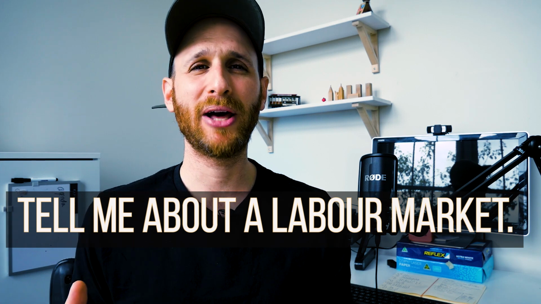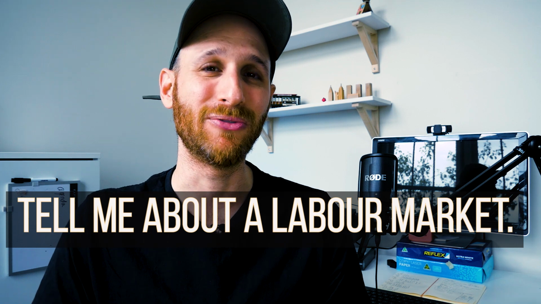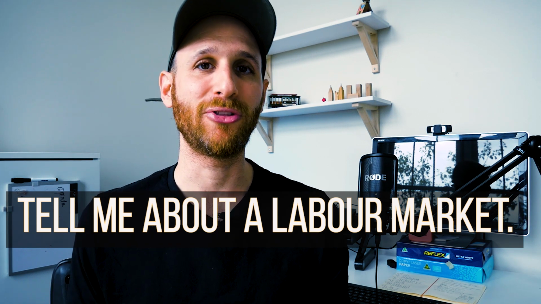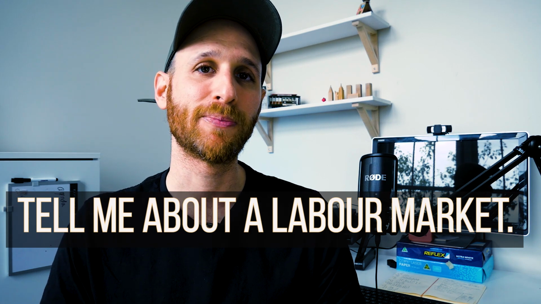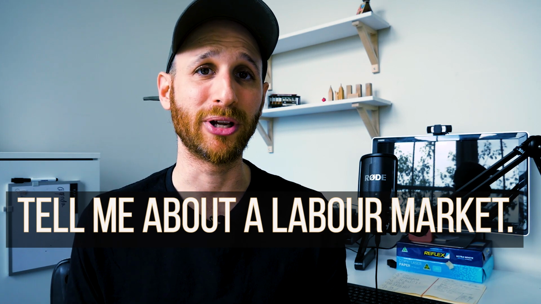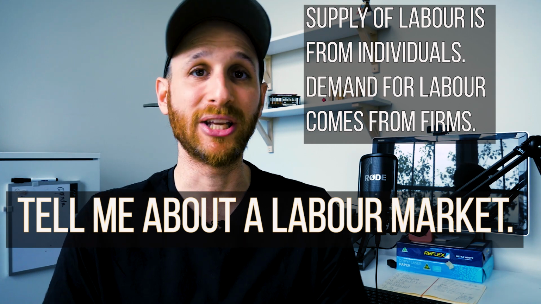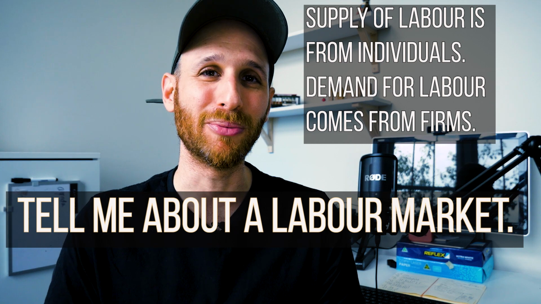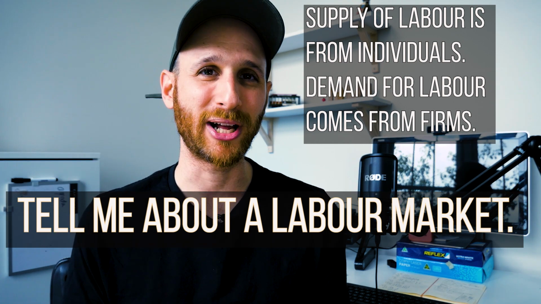And then if we think about who wants this labour, who demands this labour, if you will, that's the firms. They want the labour to then come and work for them to help produce the goods and services. So if we think about this in terms of market equilibrium, the supply of labour comes from people, individuals. The demand for labour, well, that comes from firms. So it's actually working the opposite way to a product market.